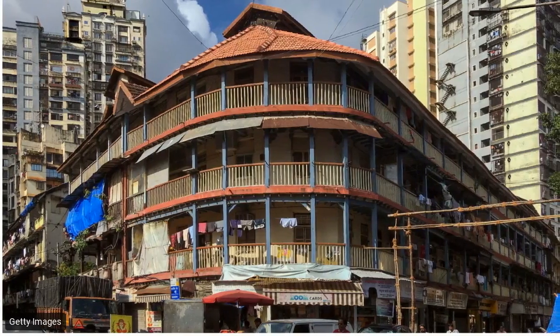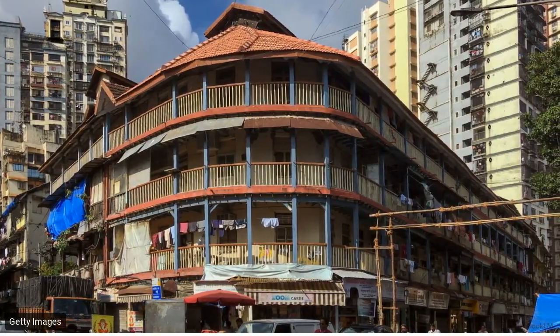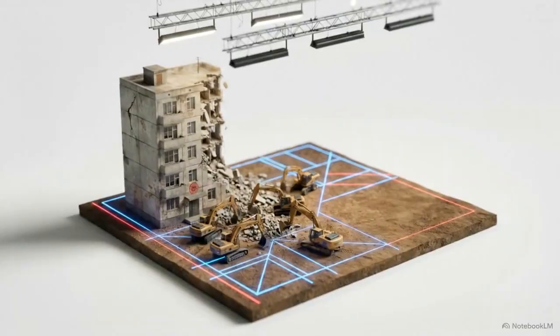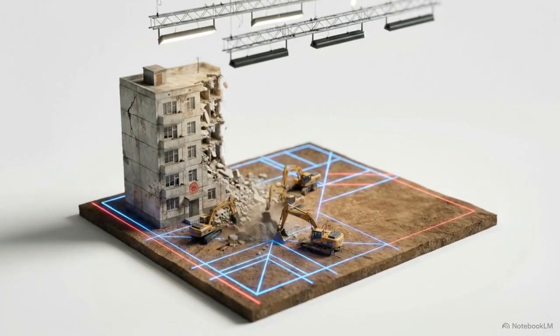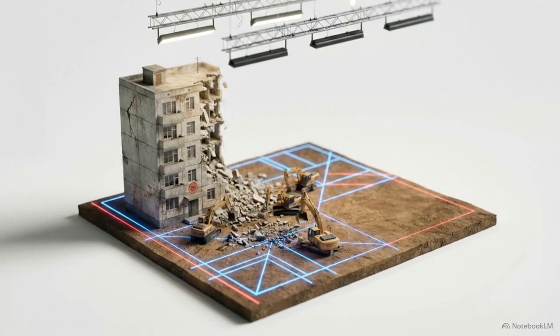Step 6 is demolition and execution. Residents must be shifted to transit camps or receive upfront rent disbursements before any ground is broken. With everyone relocated, physical construction begins. Dilapidated structures are dismantled to clear space for a new foundational grid.